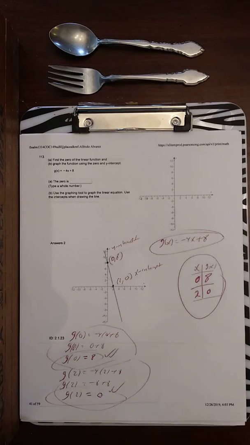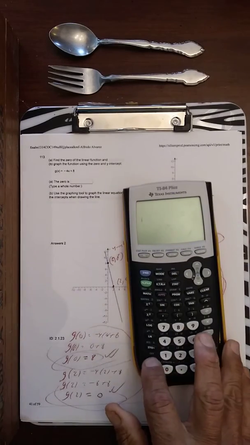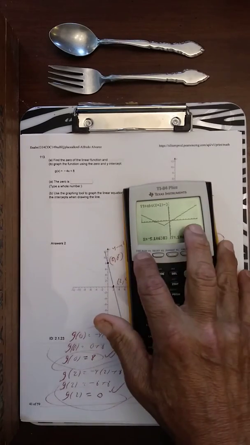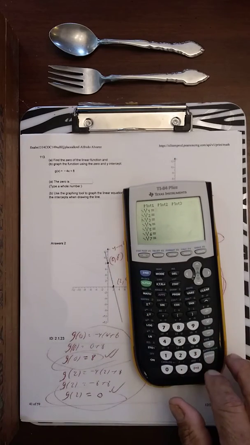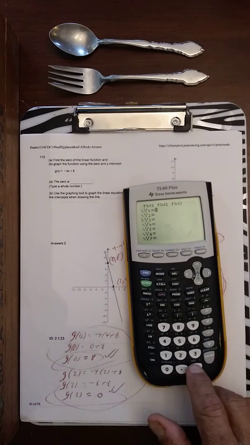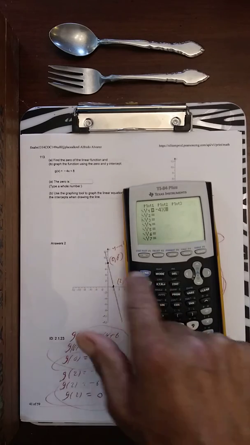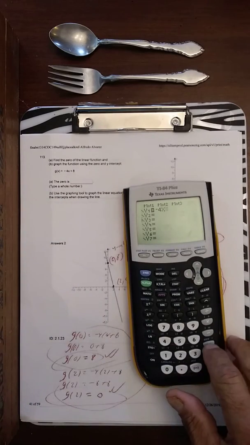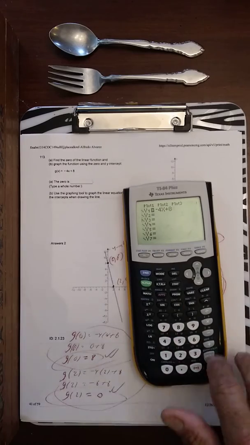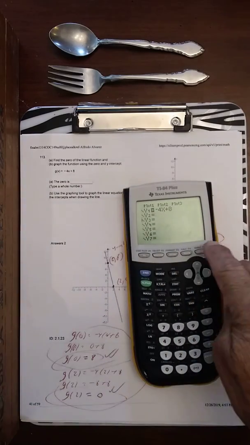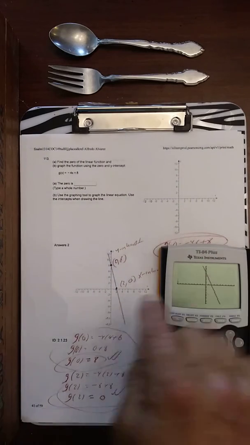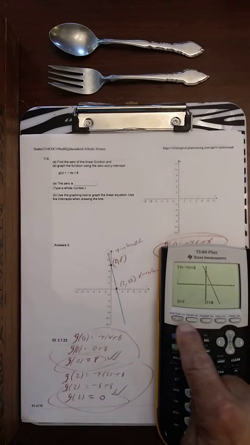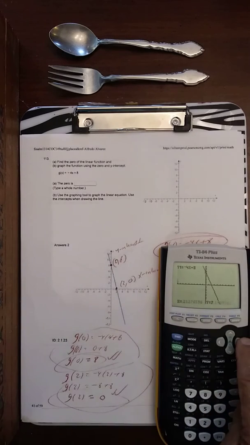Or, yeah, I can use a calculator. Let's do that right now. Today, anyway. Clear that one out. It's going to be negative 4x plus 8. Let's see, is that correct? Negative 4x plus 8. Hit graph, and it's going to draw it. There it goes. And you can use trace right there. See trace? 0, 8. And you can approximate the other answers right there. Okay?